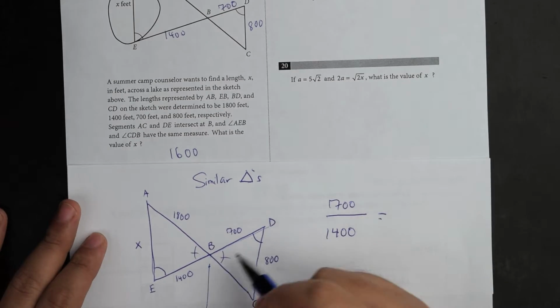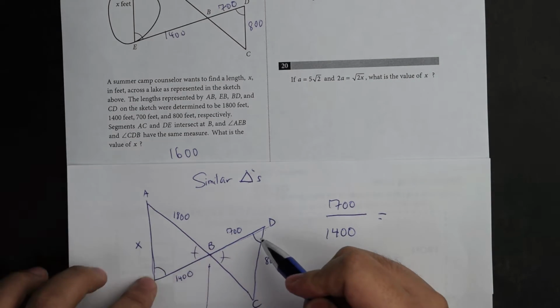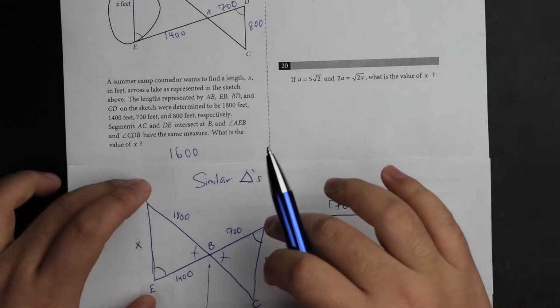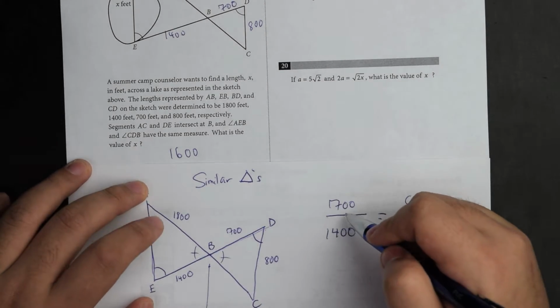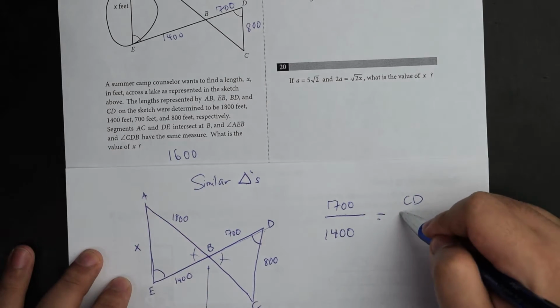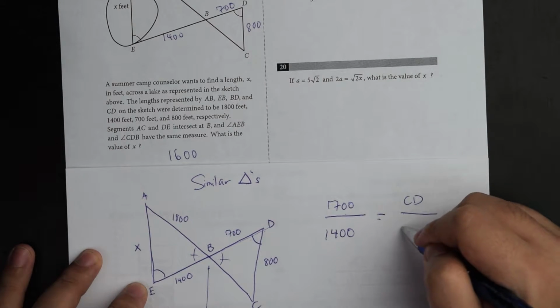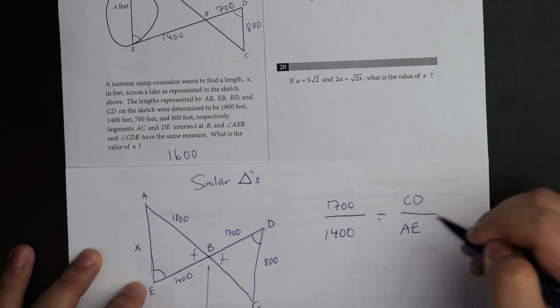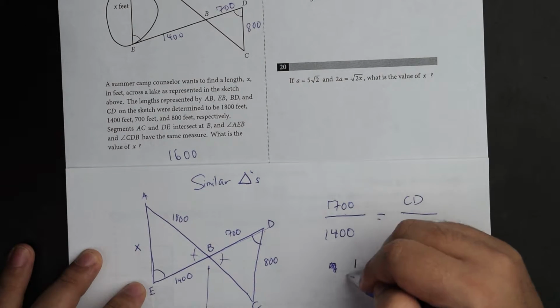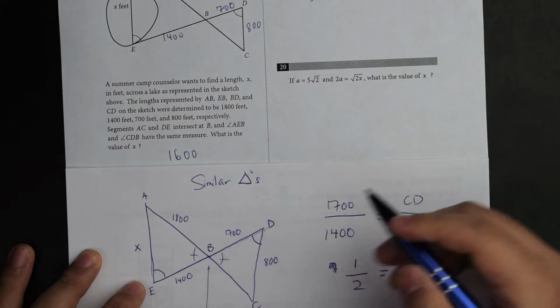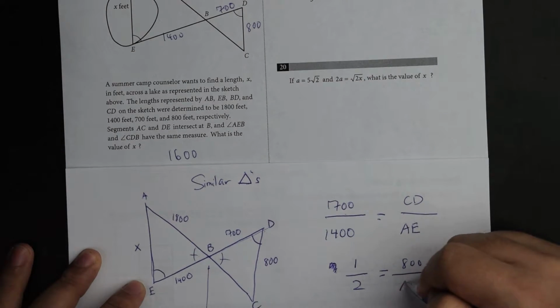That also means that because this side is proportionate to this side, I know that AE is going to be proportionate to CD. And I'm going to keep them relevant to the specific triangle, so smaller triangle to bigger triangle. And so it's going to be CD to AE. For this question, 700 over 1400 actually is going to be just half. So half equals CD, which is 800, over AE.